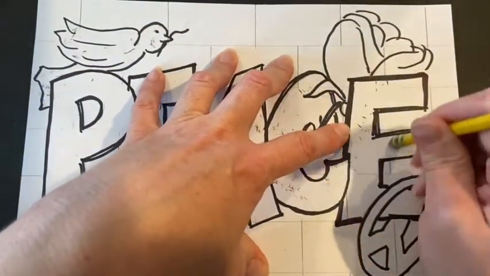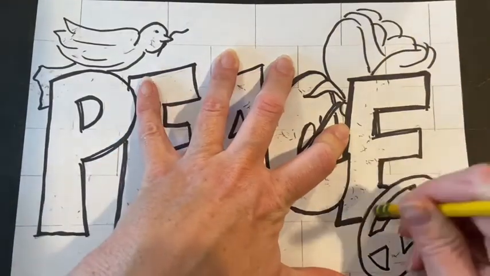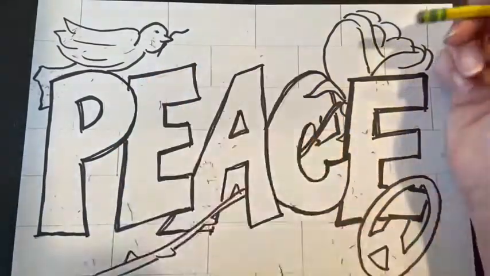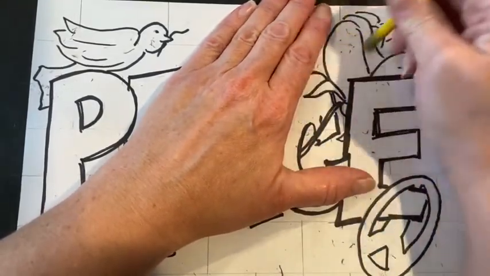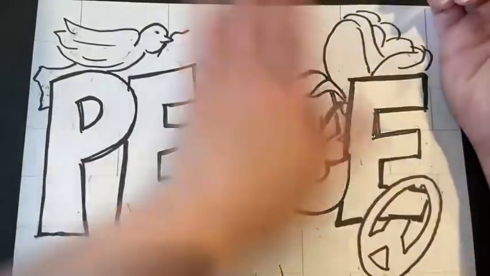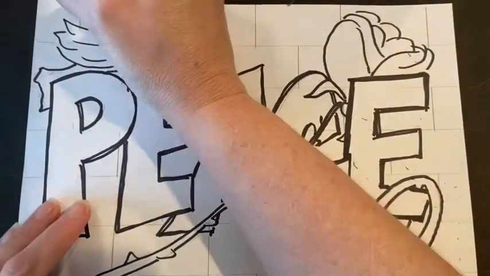Or those that like perfection, just trace it using a window. It's always okay to trace your own artwork. It's not okay to trace someone else's artwork. Okay, that's considered cheating.